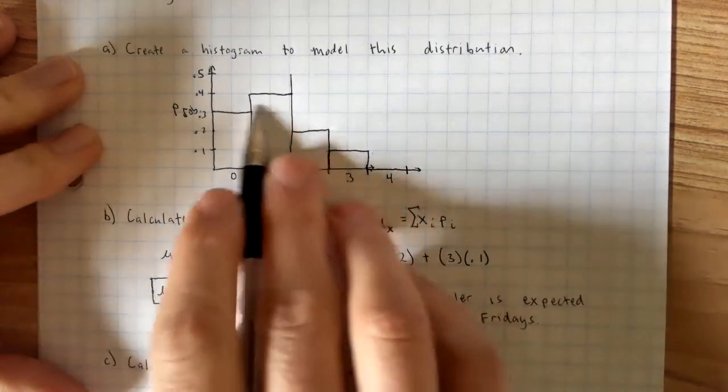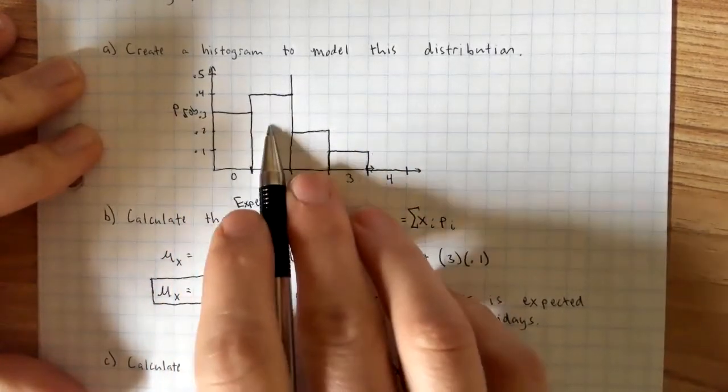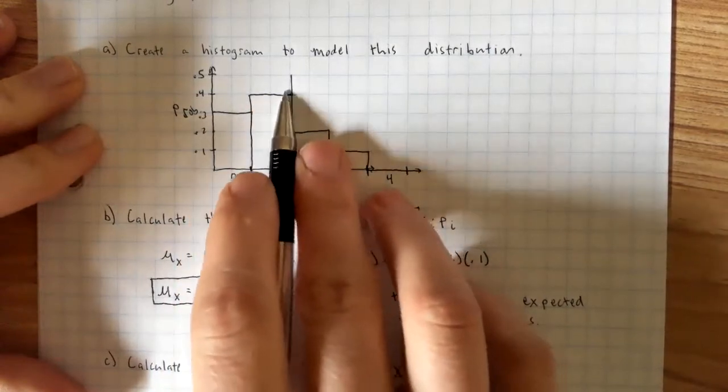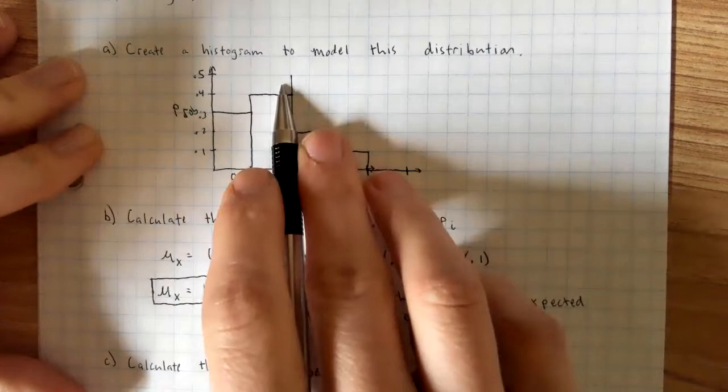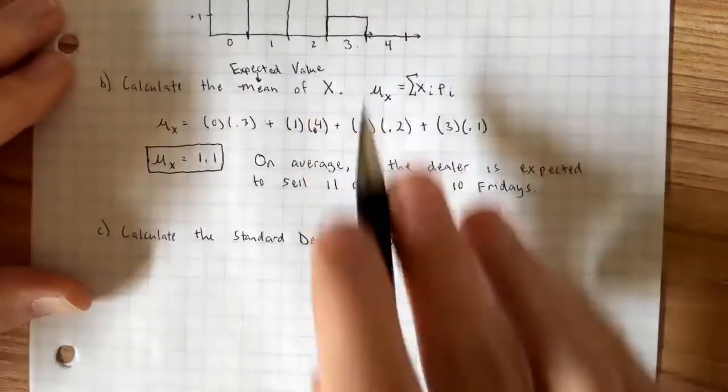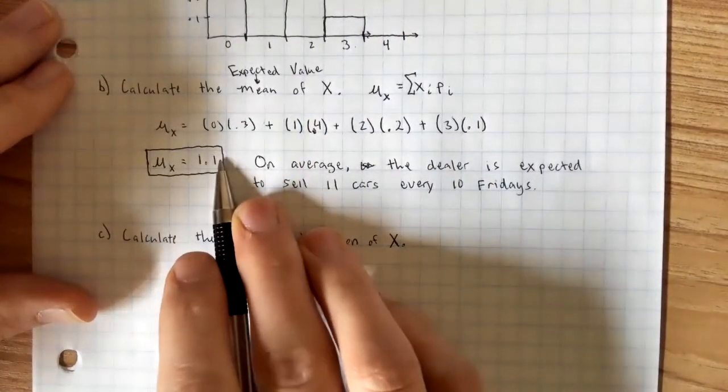So while 70% of the data comes from these first 2 columns, the 30% and 40%, so 70% total, it's still a little bit skewed in this direction, so it pulls the mean in that direction. So that's how we got the mean of 1.1.